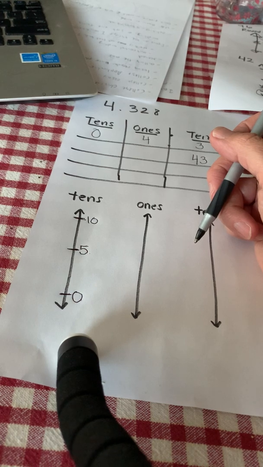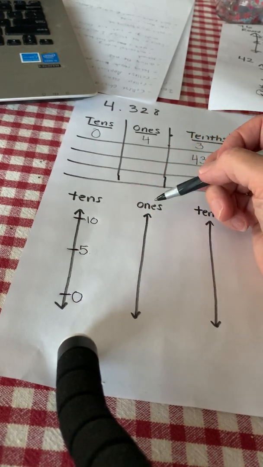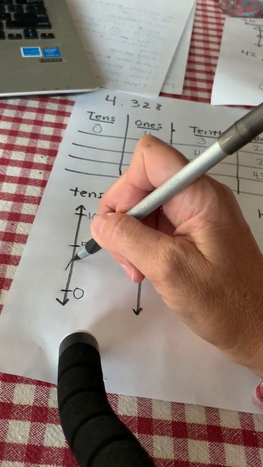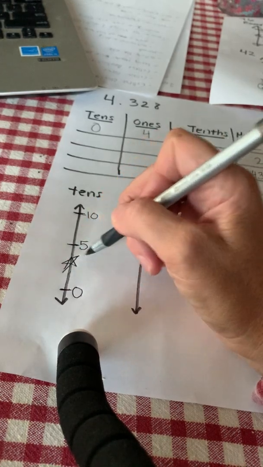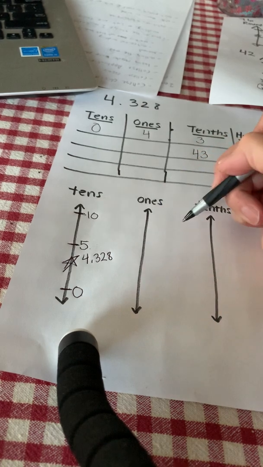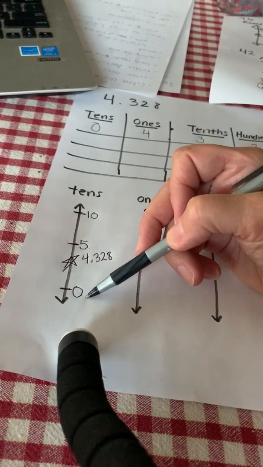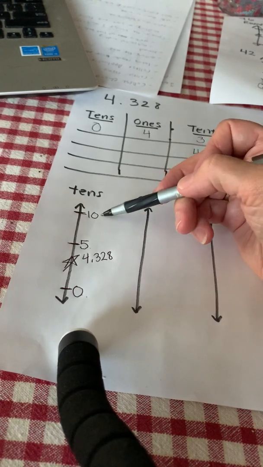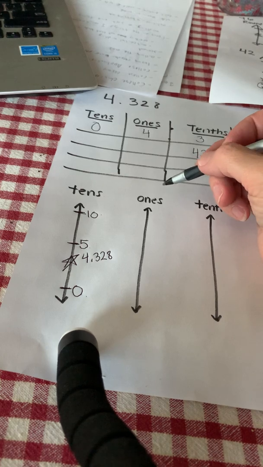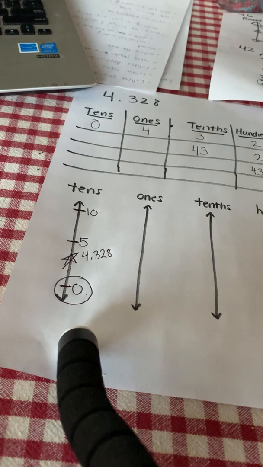Once you draw your star, press pause, draw your star, and then press play when you're ready to check. Okay, you probably drew your star somewhere there. 4 and 328 thousandths. Next step, circle 0 if you think you'll round down, or 10 if you think you'll round up. This number would be rounded to the nearest 0.